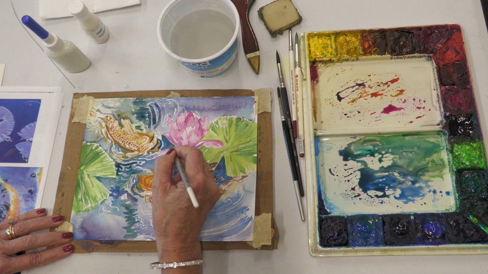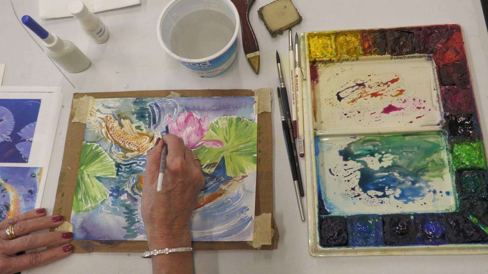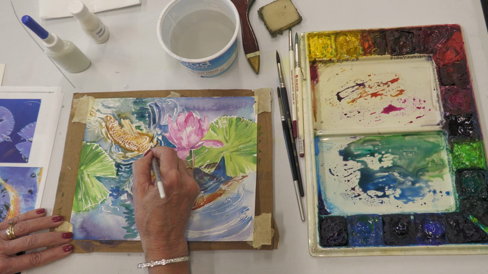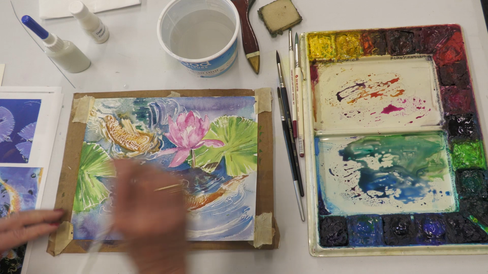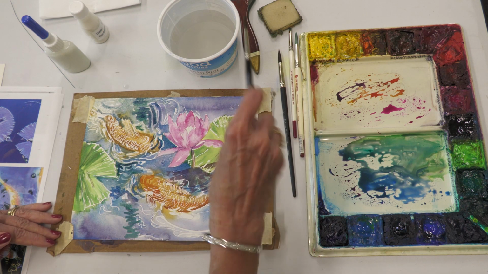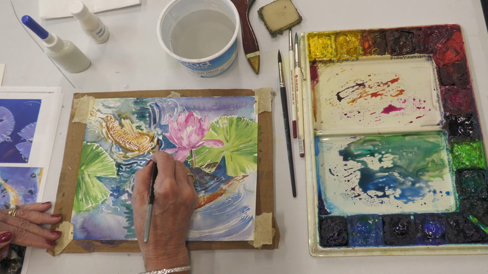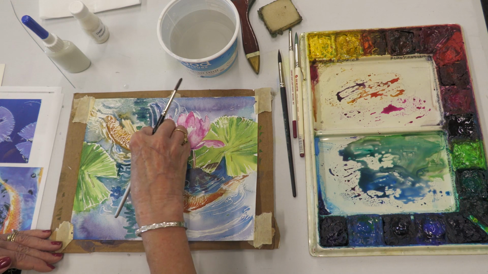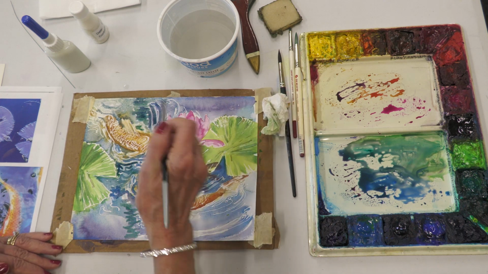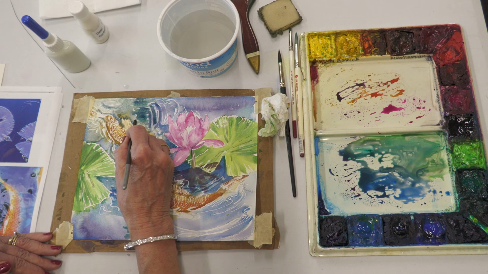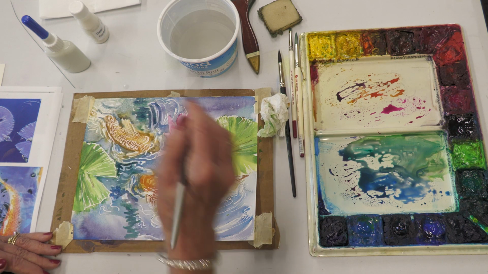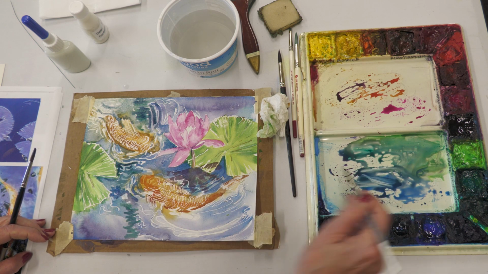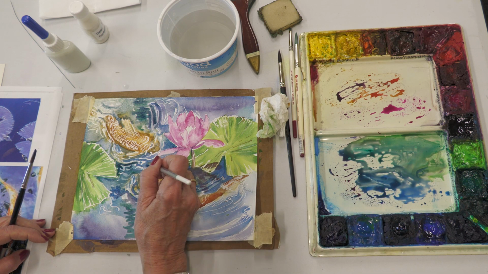I'm also trying to really help this flower pop by getting darker around it and not losing all of my whites. This might be a little heavy right there, so I think I want to soften that, put some water on it, maybe lift. Yeah, a little fuzzy is better. And defining here more. Really like that. It just needs the water movement.